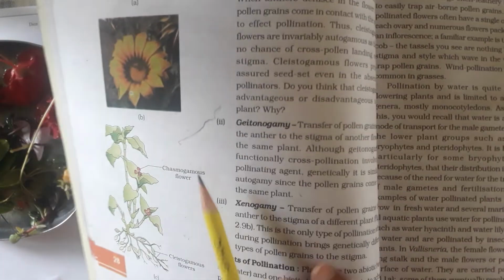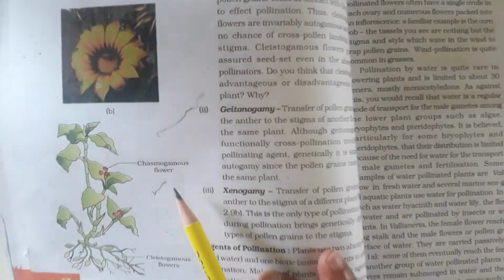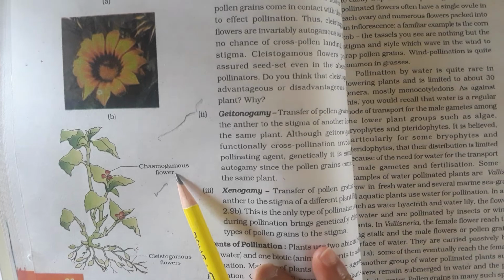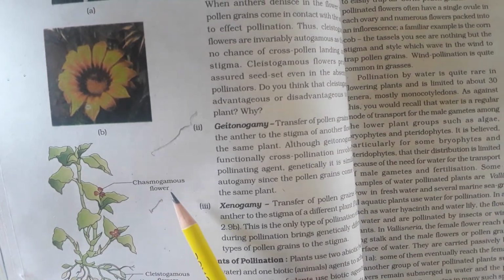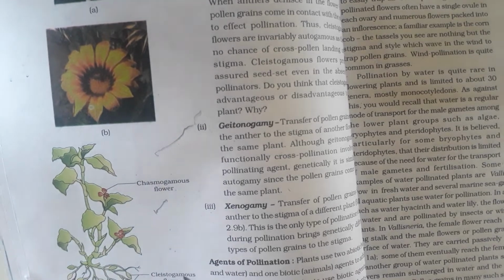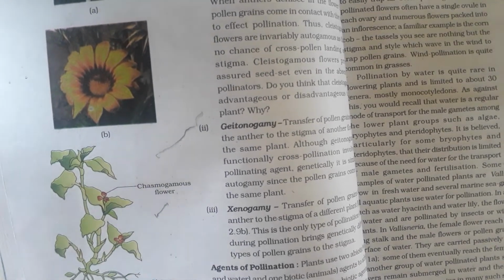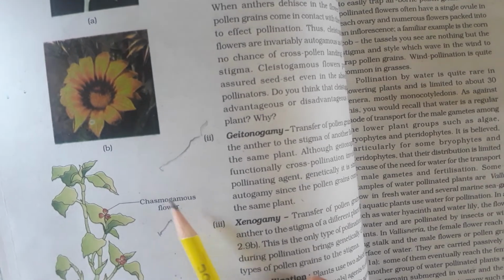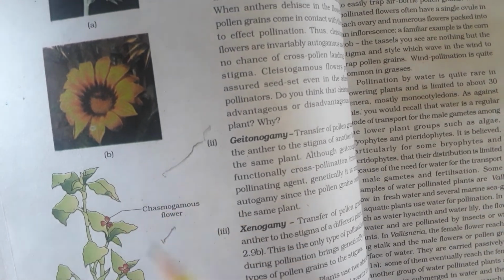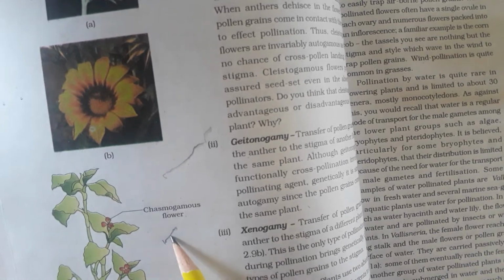See, this is a Commelina plant. Okay, this is chasmogamous plus cleistogamous. Chasmogamous means they open, cleistogamous means they never open. If they don't open, only self-pollination, and only self means assured. Chasmogamous also has self-pollination, but cleistogamous will never open. It has both.